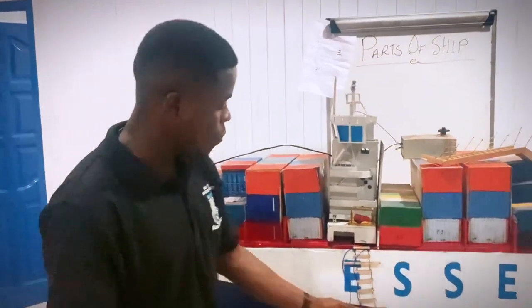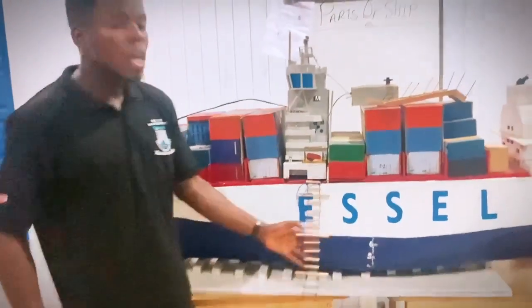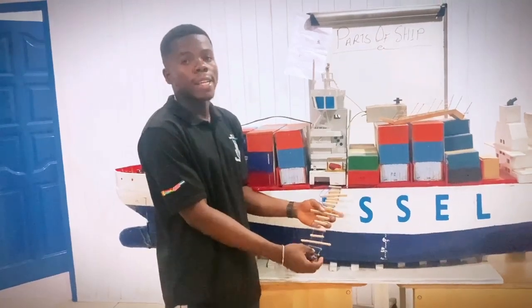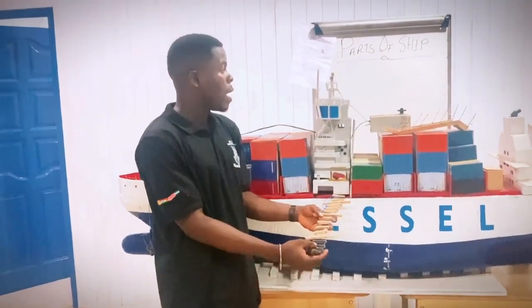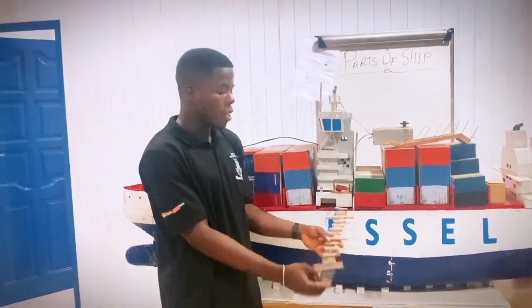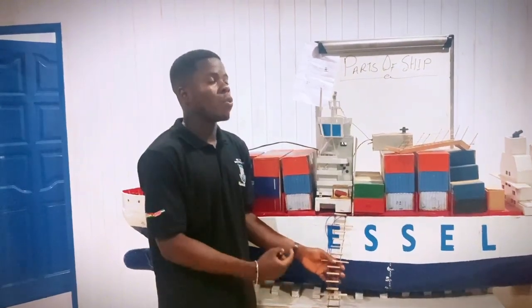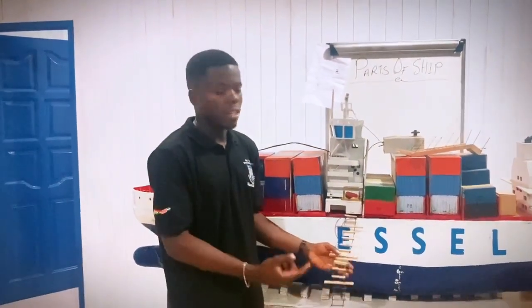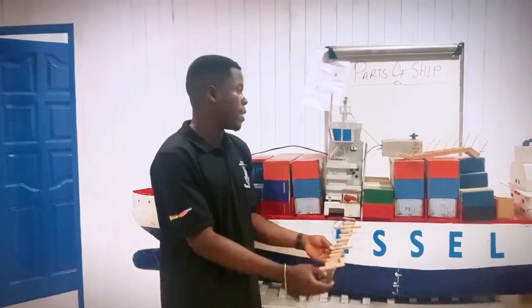Moving on, we can see our pilot ladder here. It's for the pilot during embarkation and disembarkation.